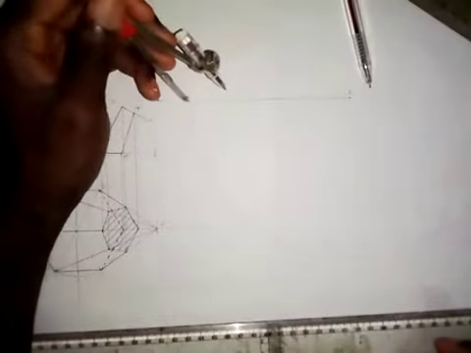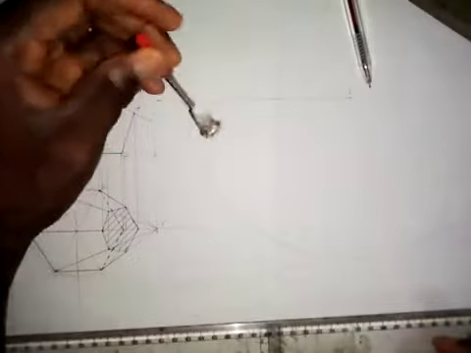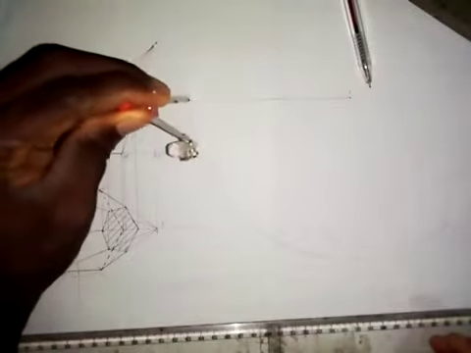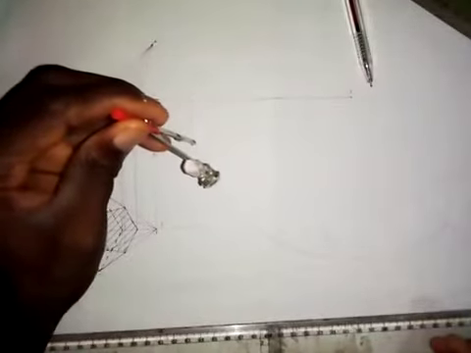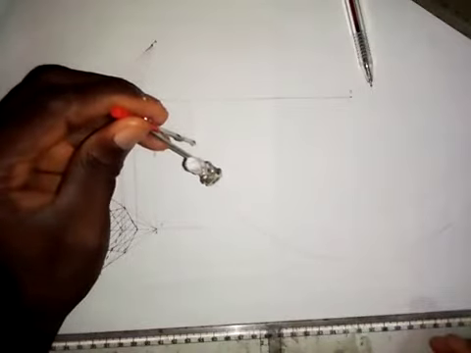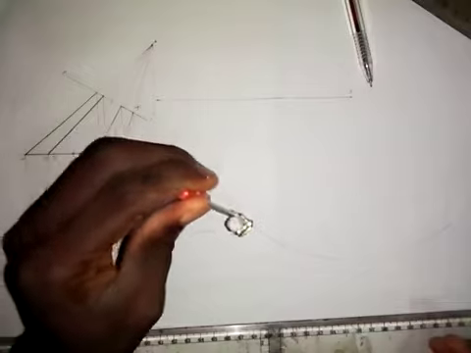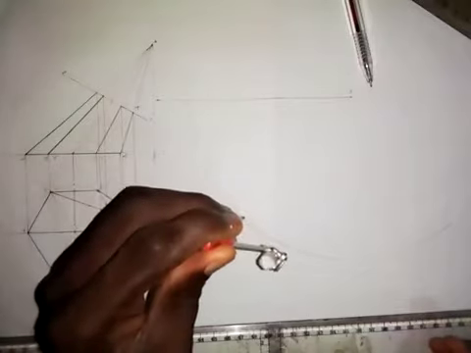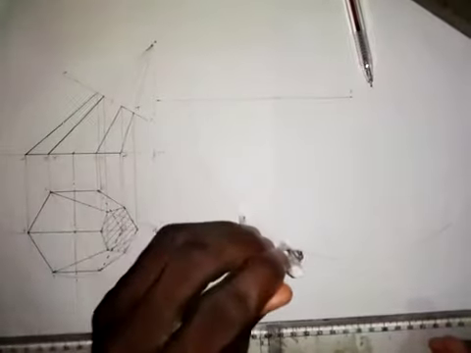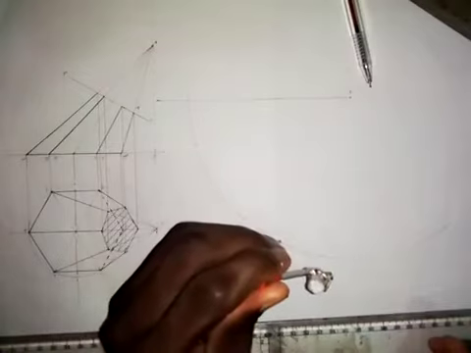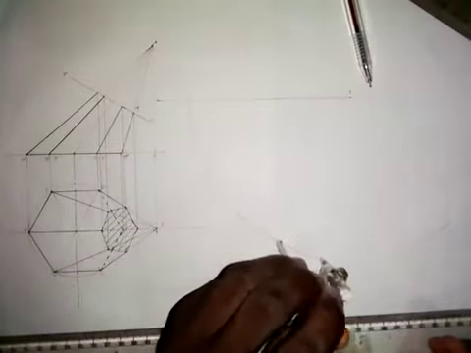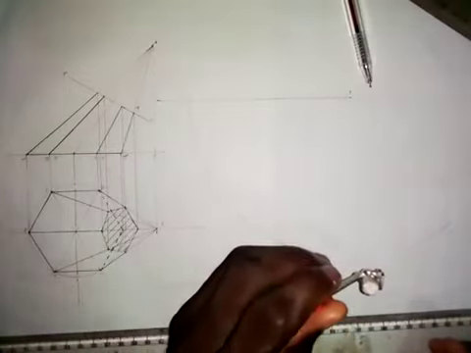Then I will put the pinpoint on my compass here, and I will make 6 arcs. So this is 1. This is 2. This is 3. This is 4. This is 5. And this is 6.